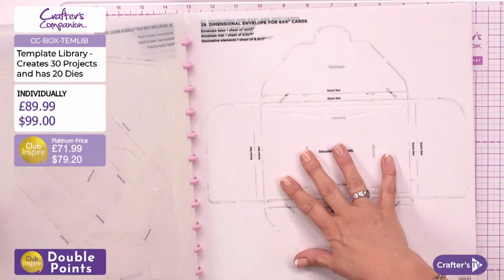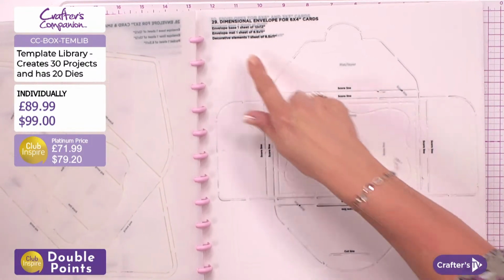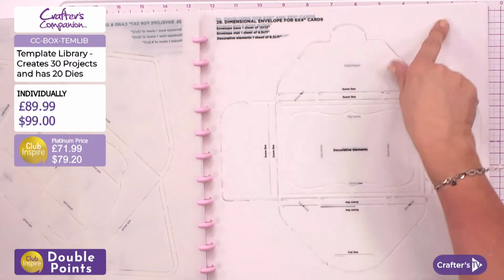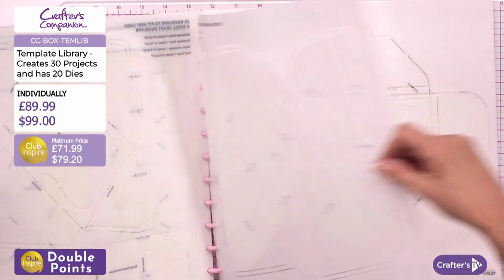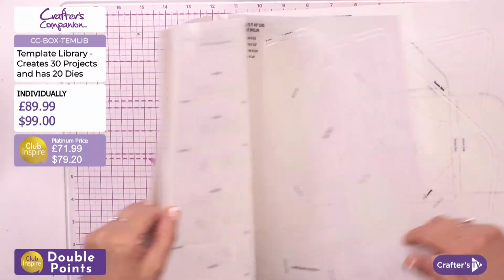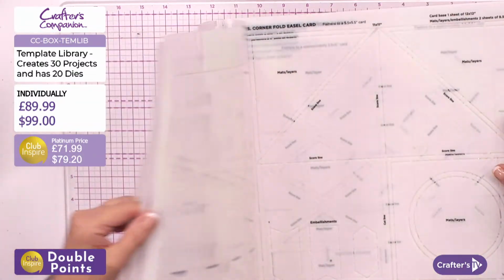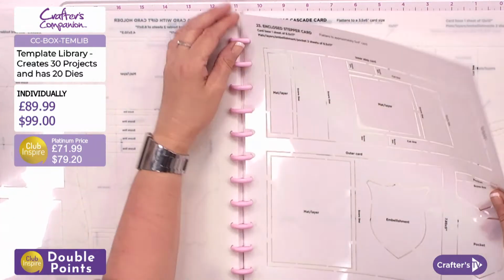And yes, now, funnily enough, I've just opened template 29 there, and that does say you will need for that a base sheet of 12 by 12. So I do apologise for that. There are a couple in here that need the 12 by 12 sheets. You know what, as crafters, we've all got a 12 by 12 sheet somewhere, whether it's paper, whether it's card, whatever it is.